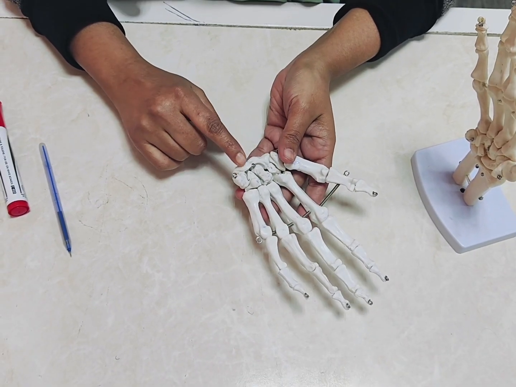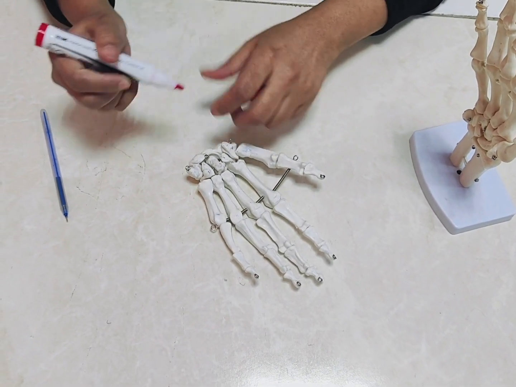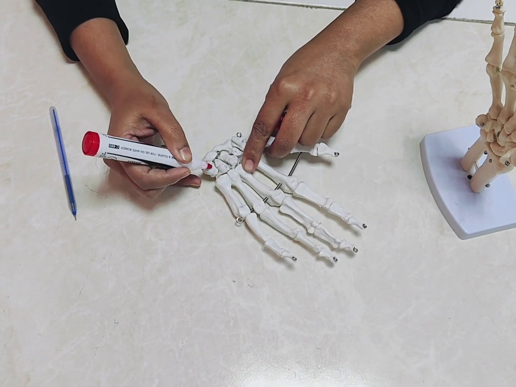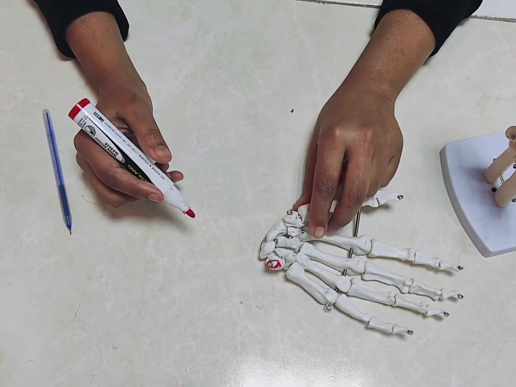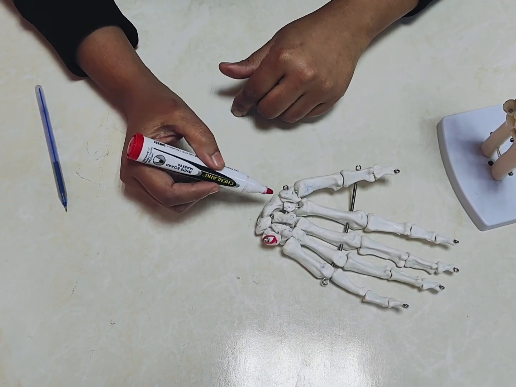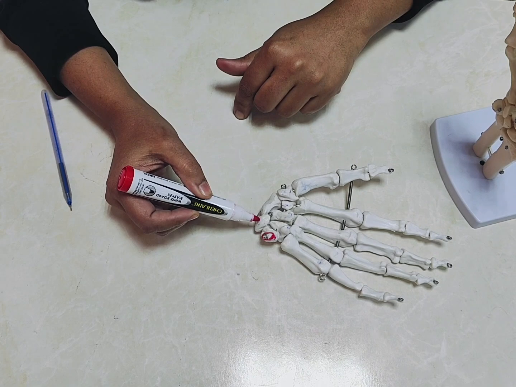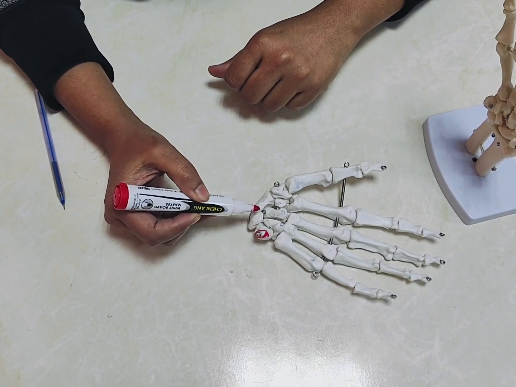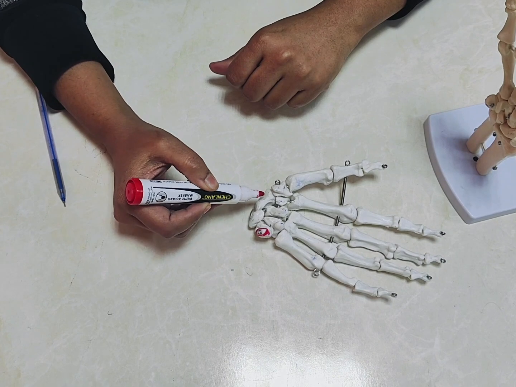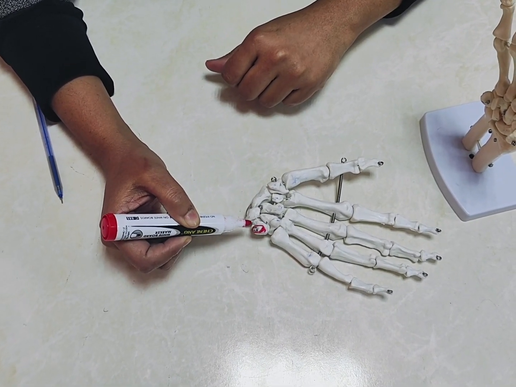Carpals we usually ask by marking. A commonly marked bone is this one. If we mark it and ask you to identify the bone, you first have to check where the first row is. So this is scaphoid, this is lunate, this is triquetral, and then this is pisiform. Pisiform sits over the triquetral. So this is the pisiform bone.